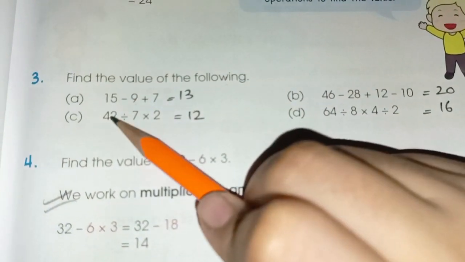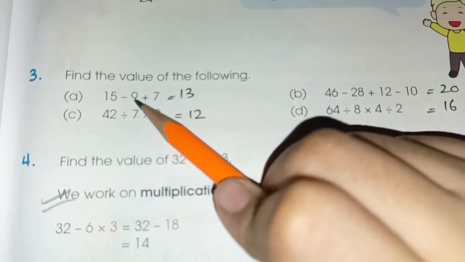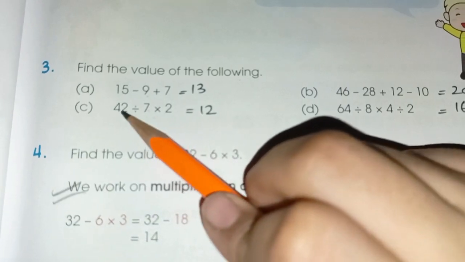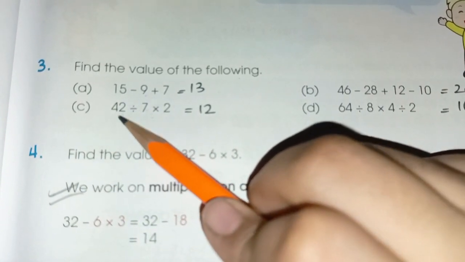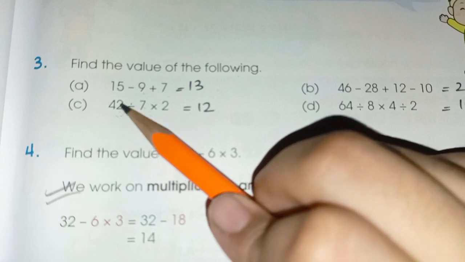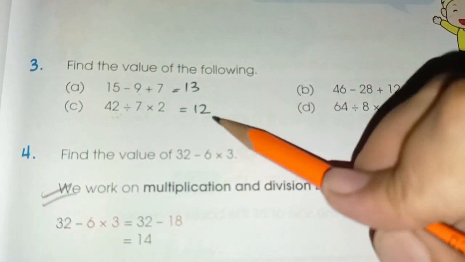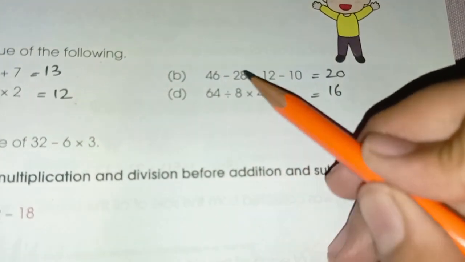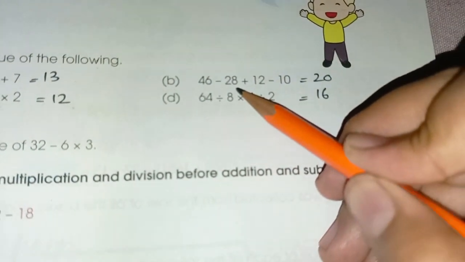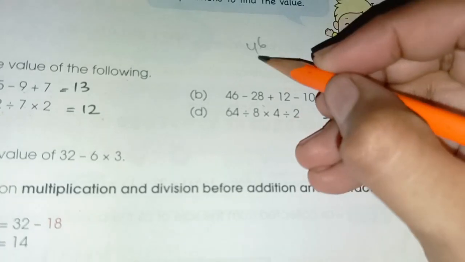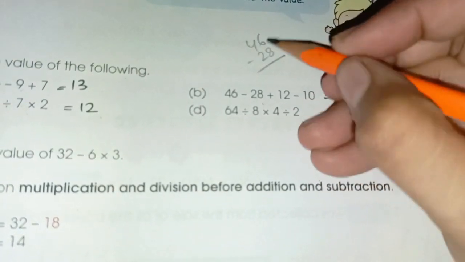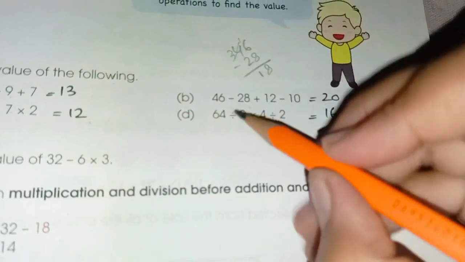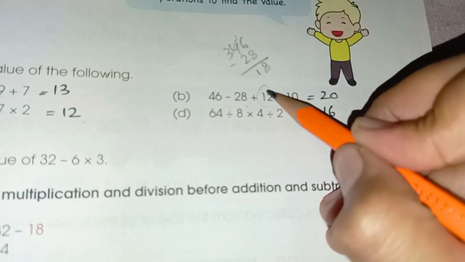So here we have 15 minus 9 is 6, 6 plus 7, 13. This is division. 42 divided by 7 is 6. 6 multiplied by 2 is 12. Now here we have 46 minus 28. So we have 46 minus 28. We have 3, 16, 8, 1, 18. 18 plus 12.